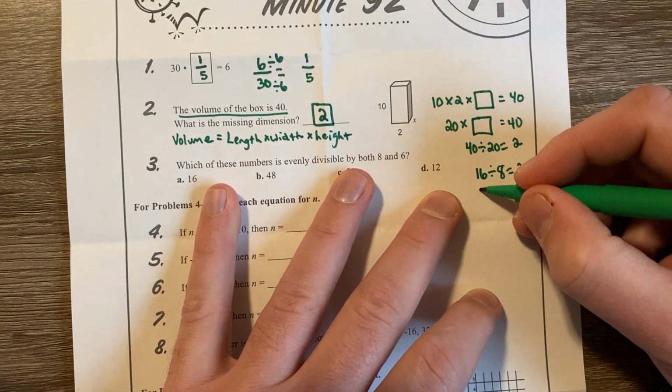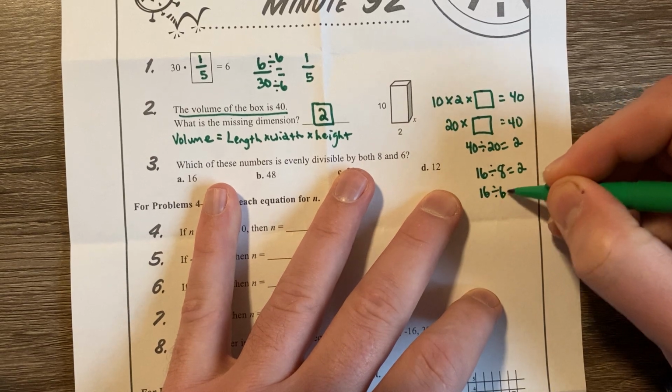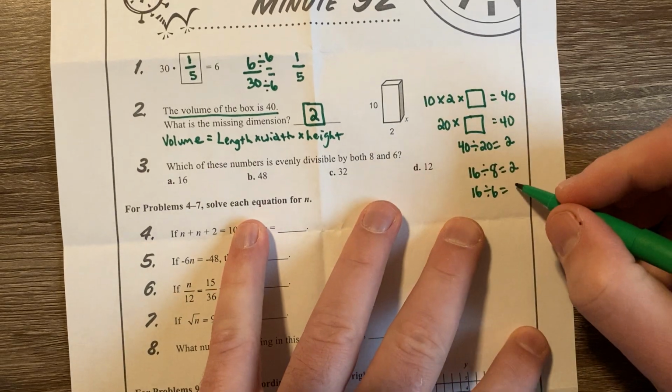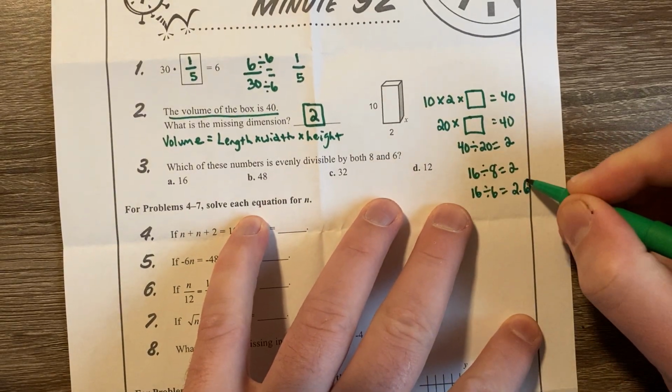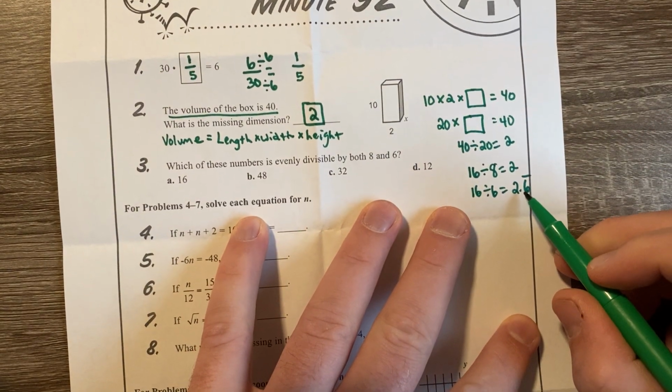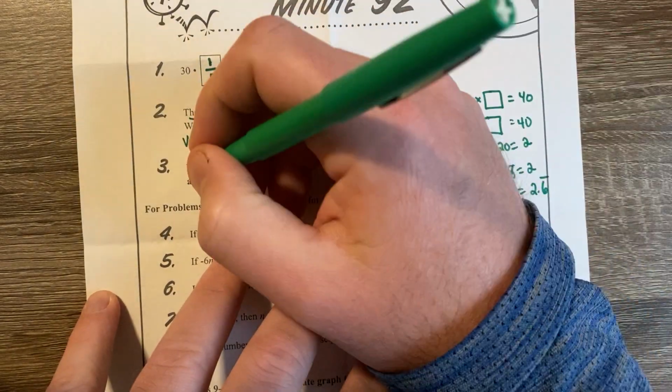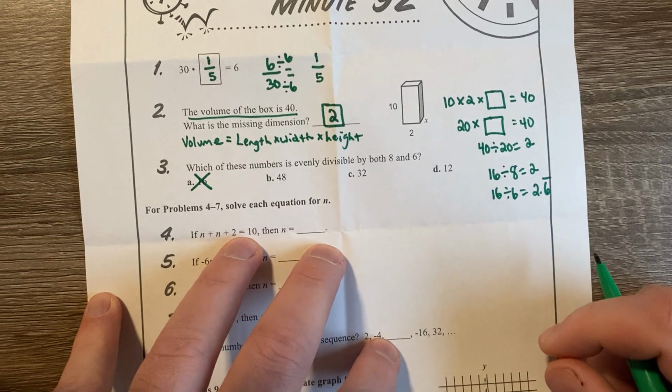But then we have to do 16 divided by 6. And if I did that on my calculator, I would get 2.6 repeating. So because I got a decimal in my answer there, we would say that 16 is not divisible by both 8 and 6.